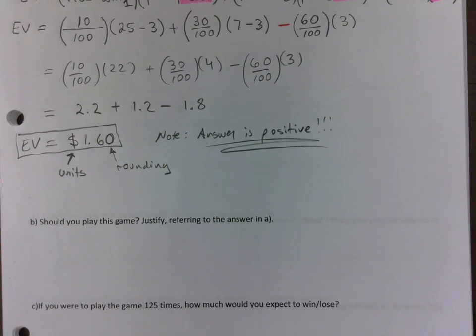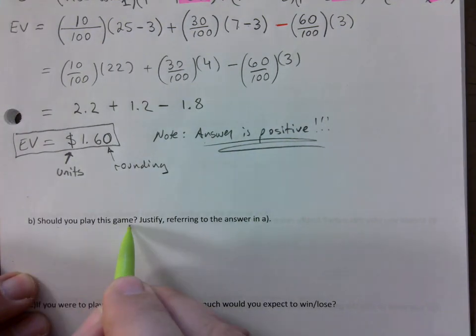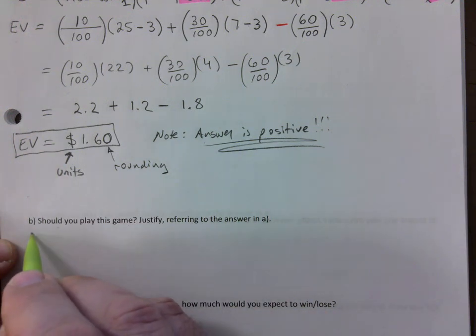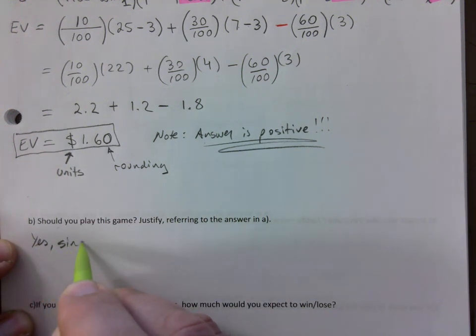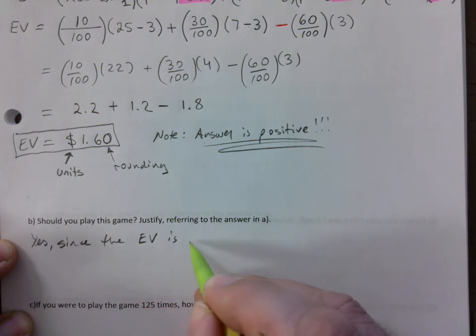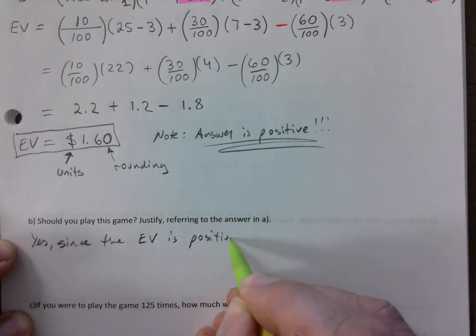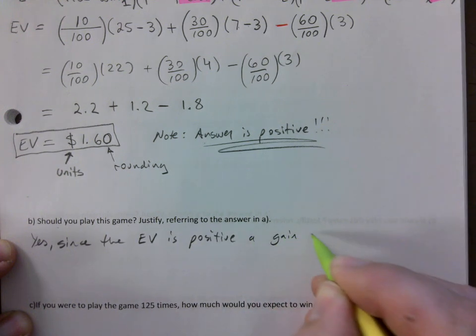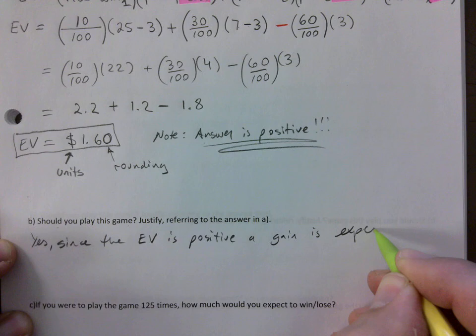Don't rush. Okay. So here, should you play this game? Justify referring to answer A. Yes. Since the expected value is positive, a gain is expected.